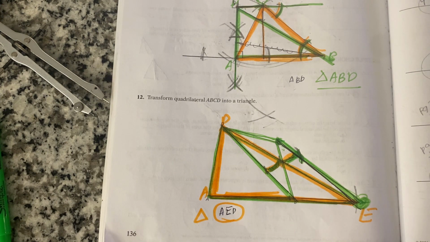Okay, I hope you got that. You just have to have these little parts in there and stuff. So anyway, that's the end of constructions.